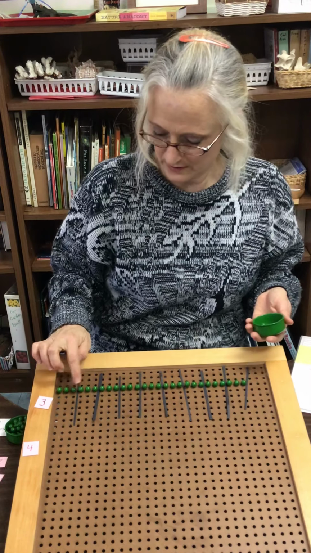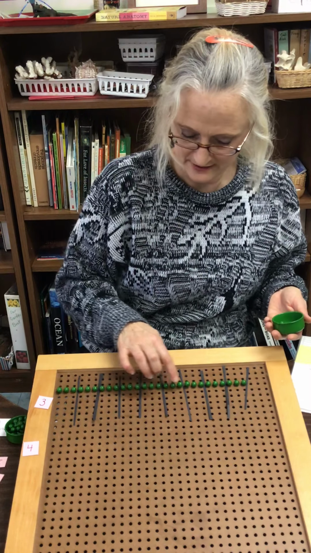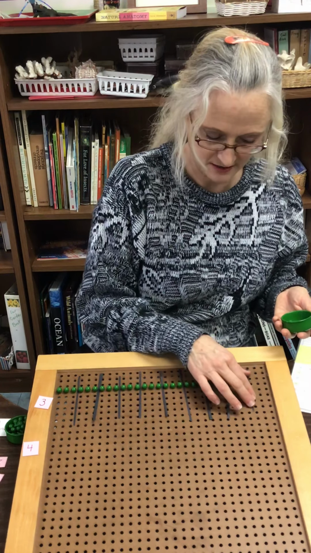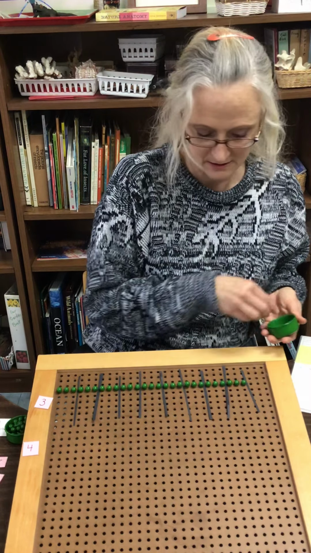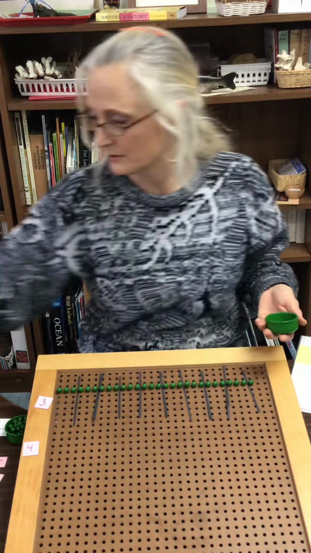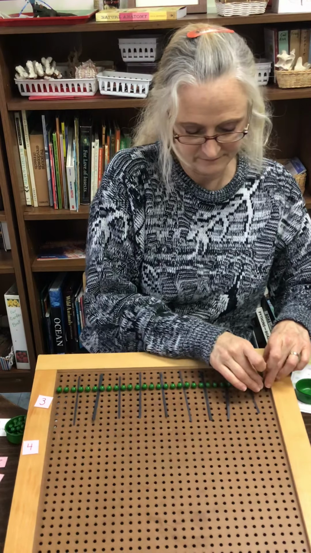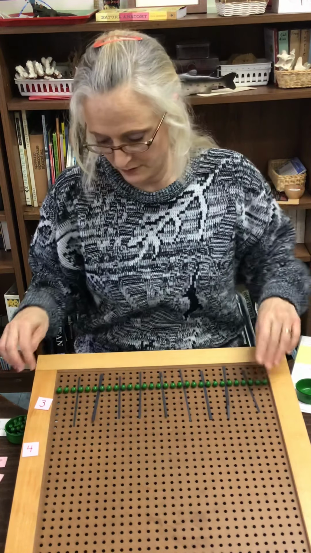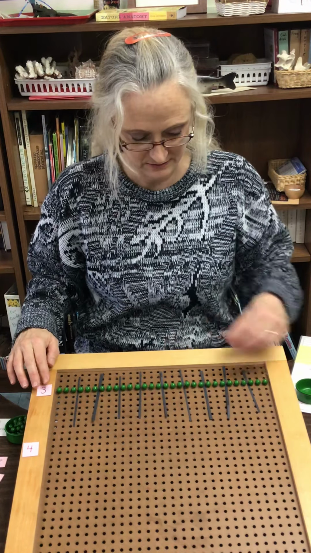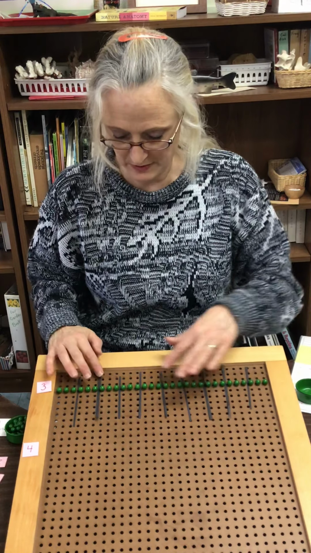Let's see. 1, 2, 3, 4, 5, 6, 7, 8. I have 9 groups of 3. And I'm going to get 2 more pegs. All right. So I made my 3s all the way across. And these are my multiples of 3 marked by my black lines.